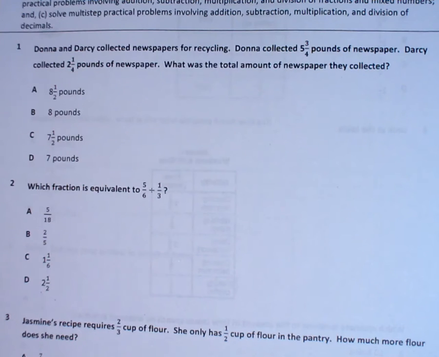All right, here's our study guide. This study guide is good for Wednesday's test. It's also going to be good for going forward and much further after that.